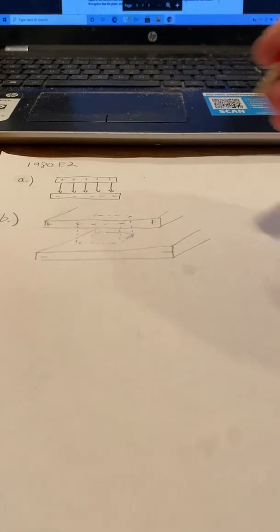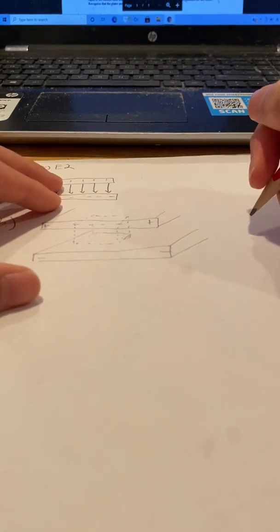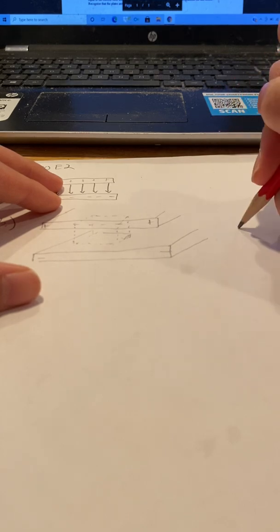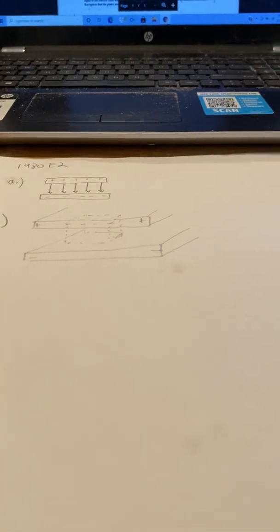I should probably write this down actually. So Gauss's law. Let me write it over a bit.